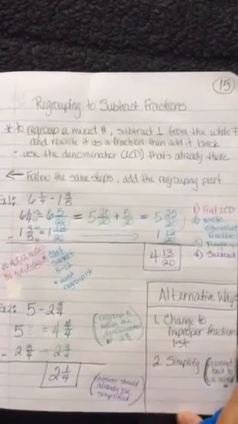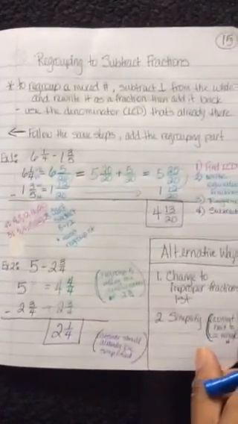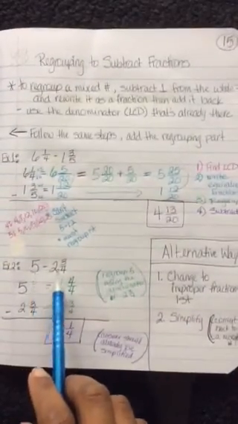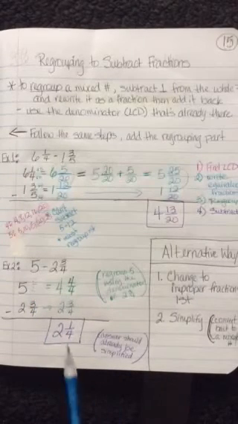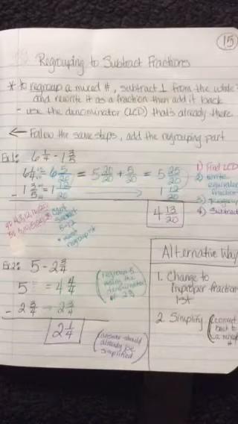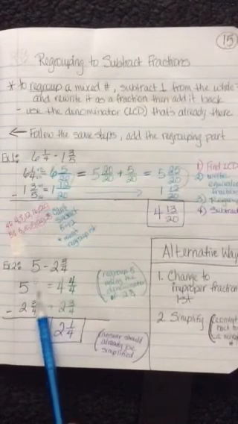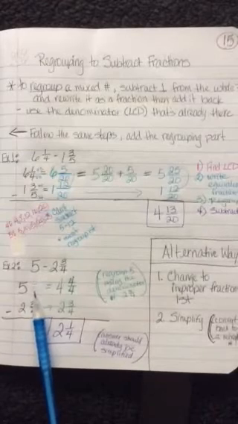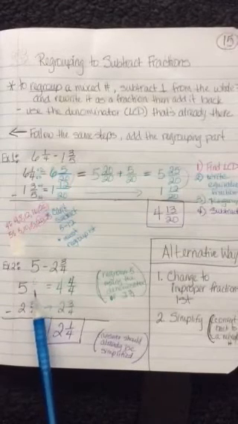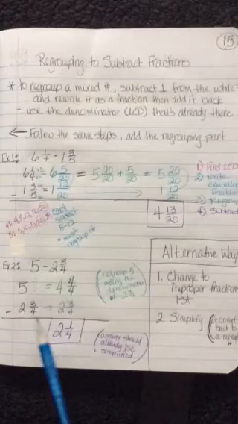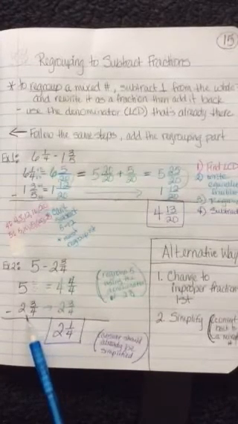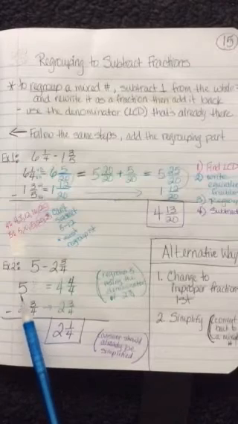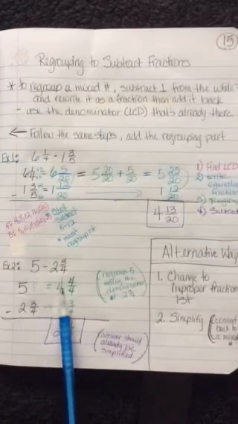Okay, in my second example, this time we have a whole number and we're trying to take a fraction away from it, or mixed number. Well, I've got to have a fraction in order to take a fraction from it. So since there is no fraction right here, I need to regroup this in order to get a fraction. Since my denominator is already 4, I'm going to use that same denominator. So first I take 1 away from 5 and make 4.